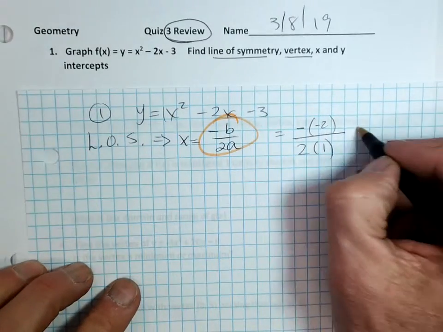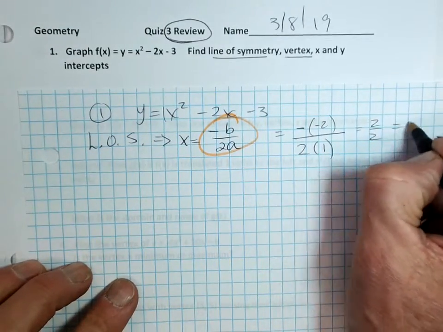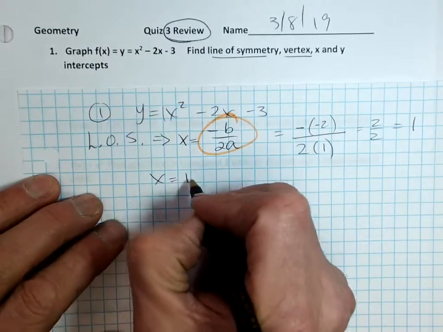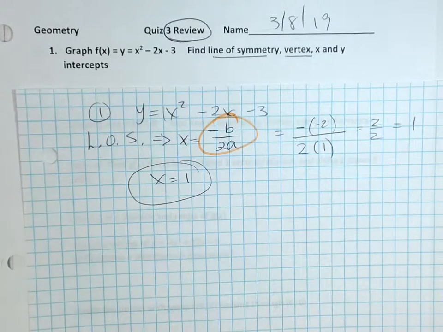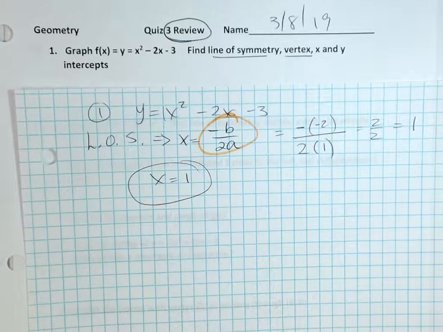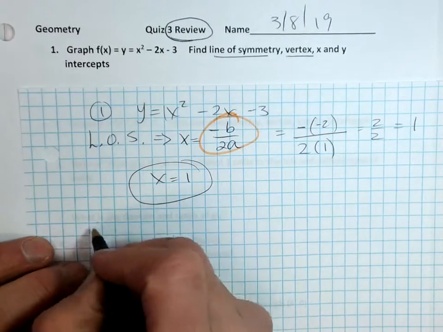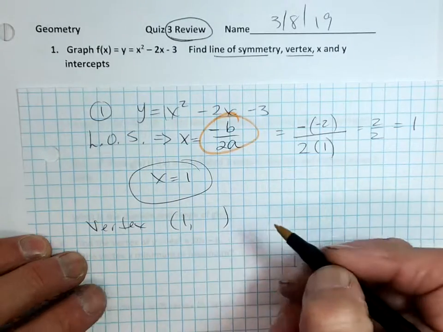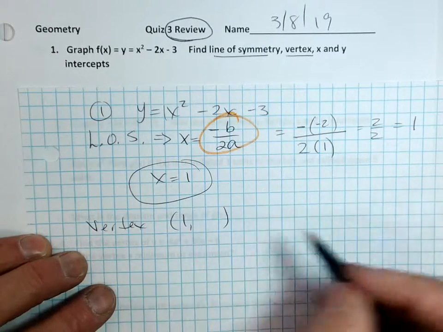So I'm going to get a 2 over 2, which is a 1. So my line of symmetry is x equals 1. I'm going to circle that. Now that's that line that goes right down the middle, right? It's that line that goes right down the middle of my graph. Okay, now the vertex. Well, the vertex is 1 something. So I'm plugging in my 1.